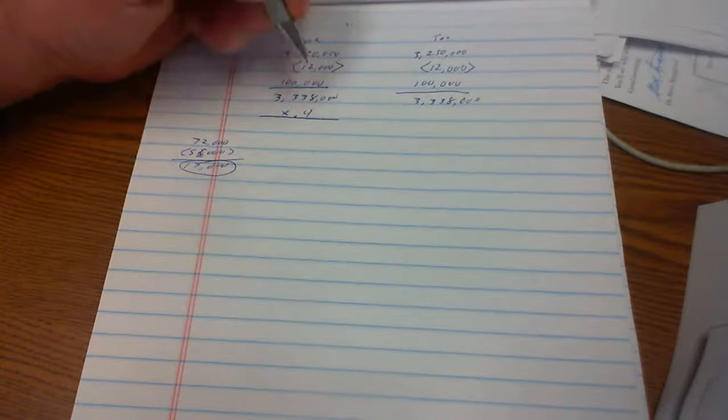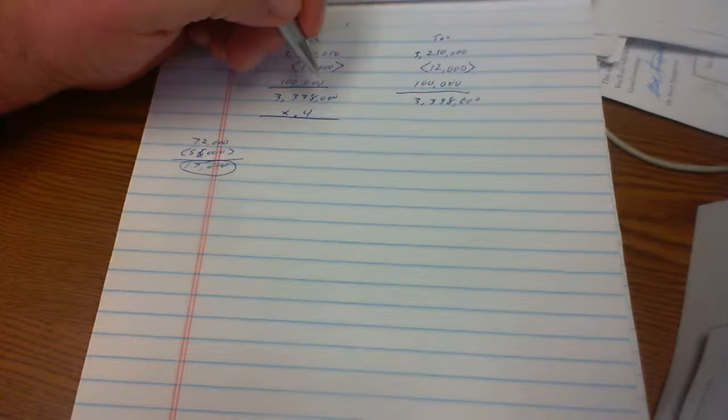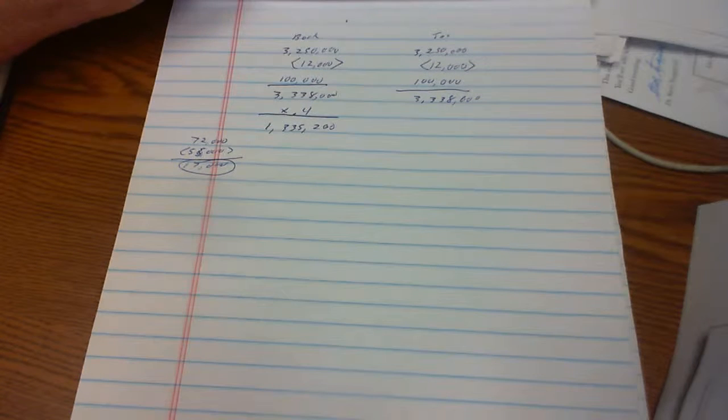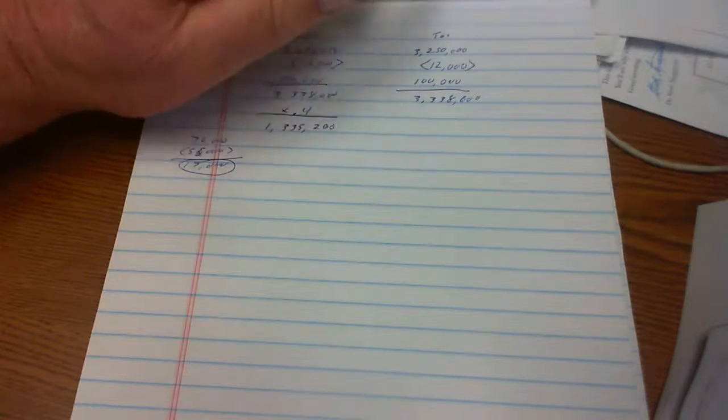All right. So now after we get done with the permanent differences, that's when we figure our tax expense for book purposes. So we're going to multiply this number times the 40%. And we see that our tax expense is going to be $1,335,200.